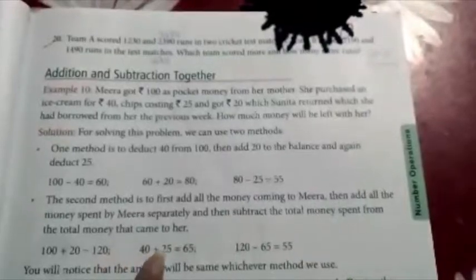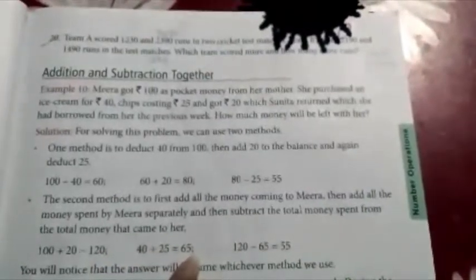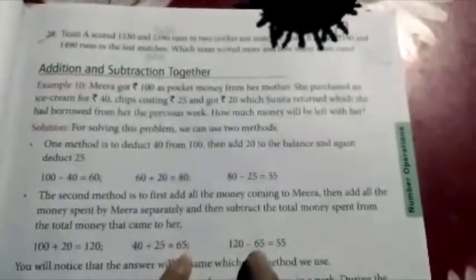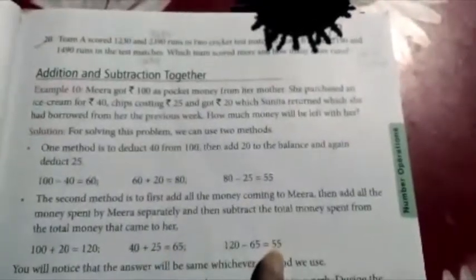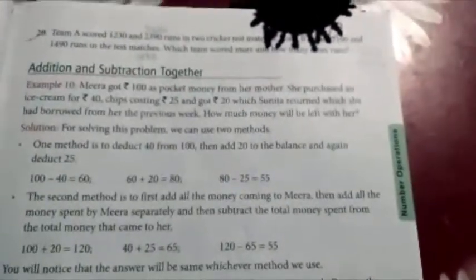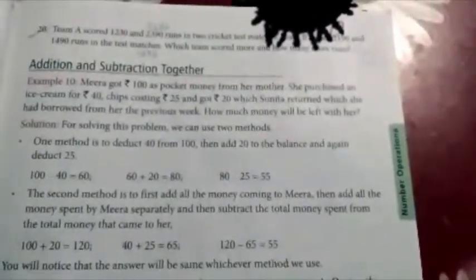And total money she has to give to the shopkeeper was 65. So total money was 120. She has to give to the shopkeeper 65. So how much money is left? 55 is left. So you will notice whatever method you do, the same answer will come.